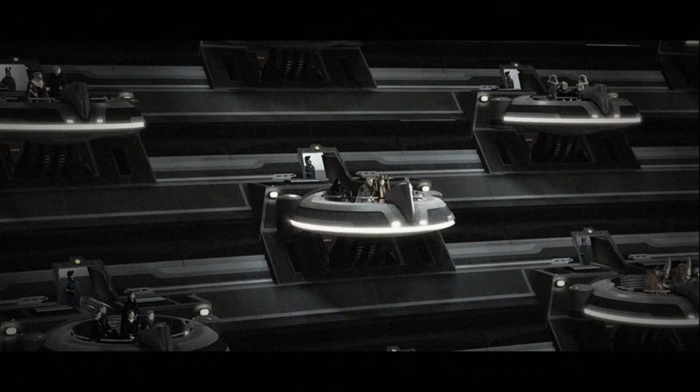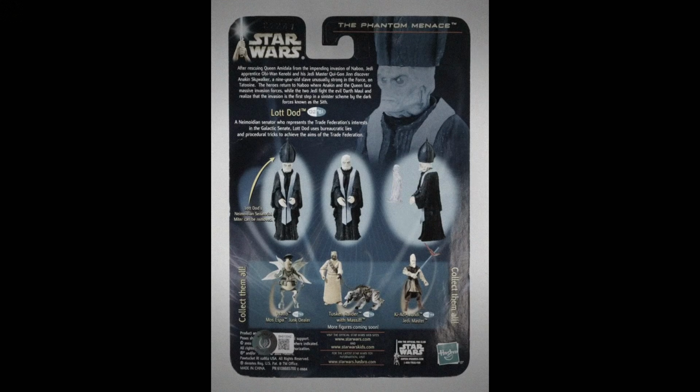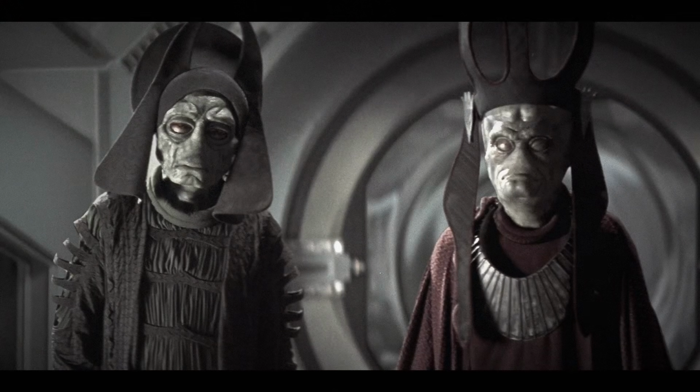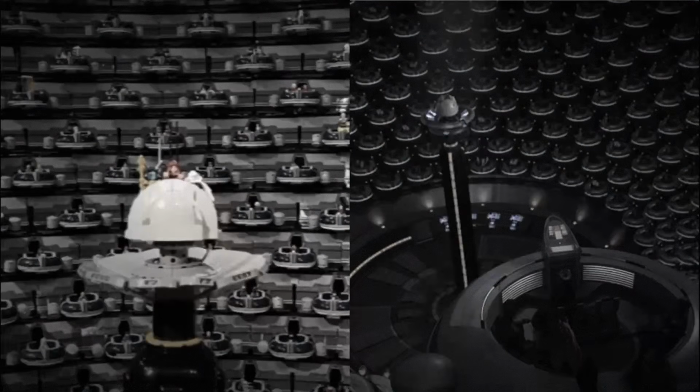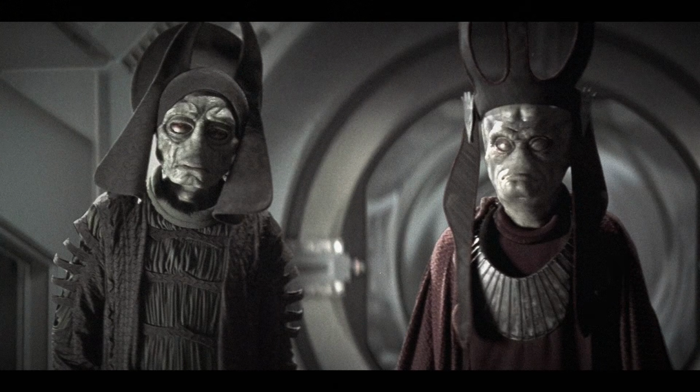Lott Dodd sat in the Trade Federation's pod, Neimoidian, male, and described by Wikipedia as a manipulative being skilled at political maneuvering. He held that position from at least 33 BBY. His toolkit was procedural rather than forceful. Filibuster taxation debates indefinitely, request commissions rather than respond to crises, maintain formal neutrality while privately dealing with both sides of any conflict.